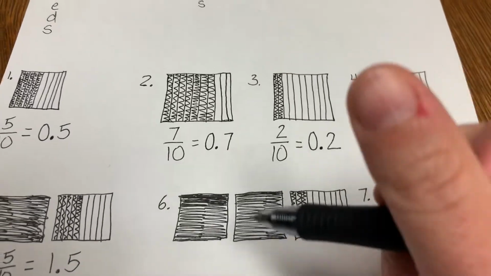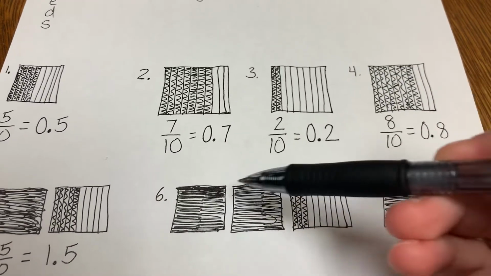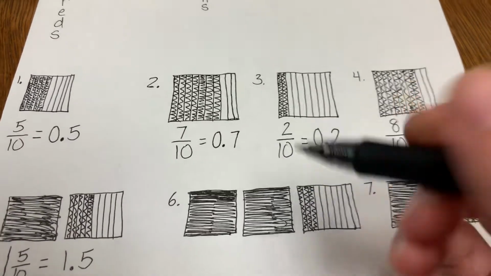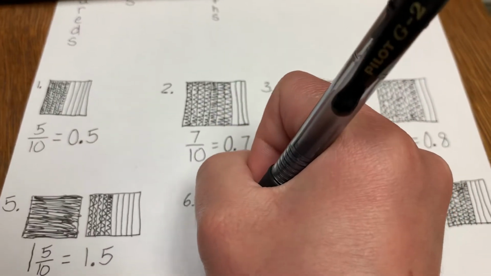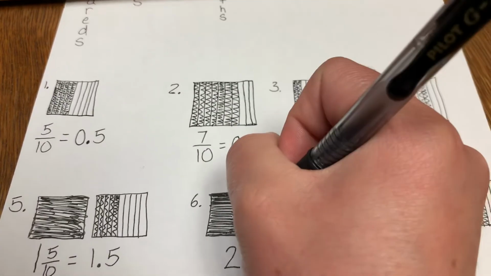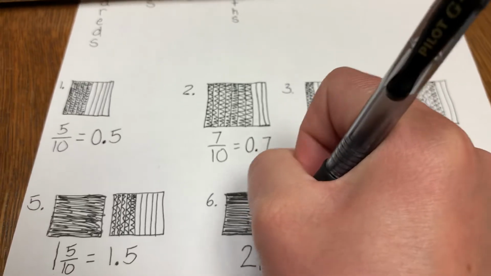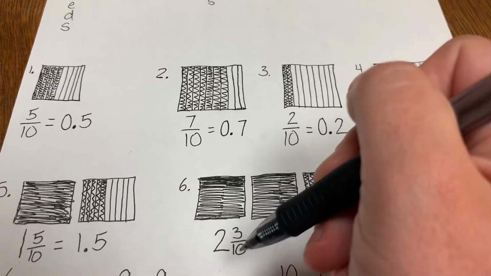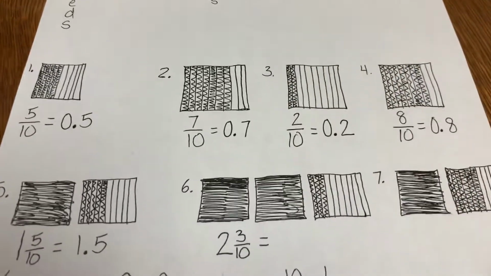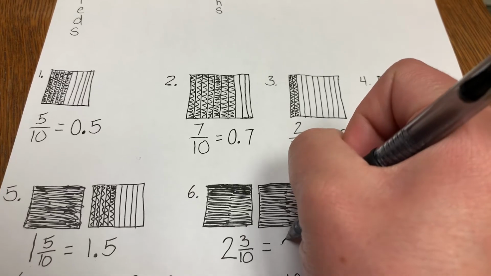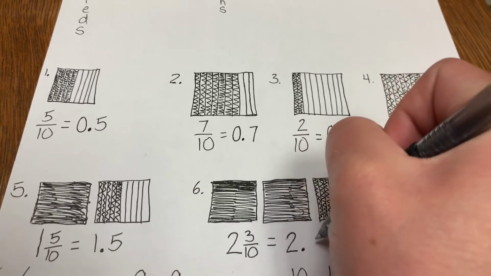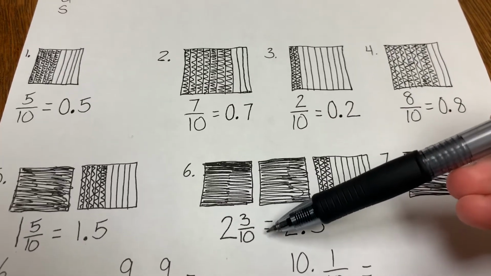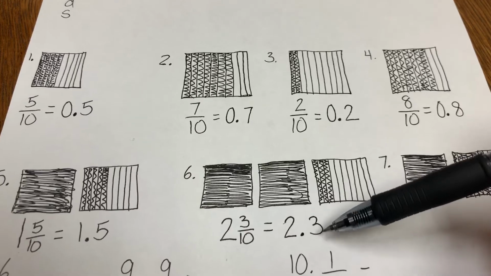Number 6. There's 1 whole piece, 2 whole pieces, and 3 tenths of another. So this is showing 2 wholes and 3 tenths of another piece. So 2 and 3 tenths. If we write that as a decimal, in the ones place you would have the 2, decimal point, 3. So 2 and 3 tenths is equal to 2.3.